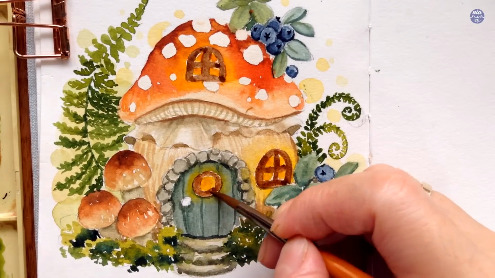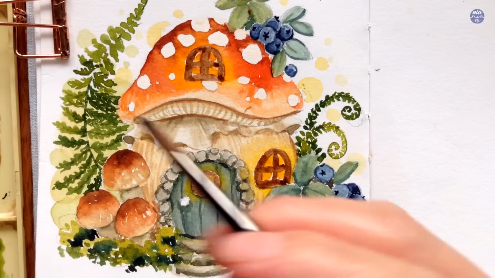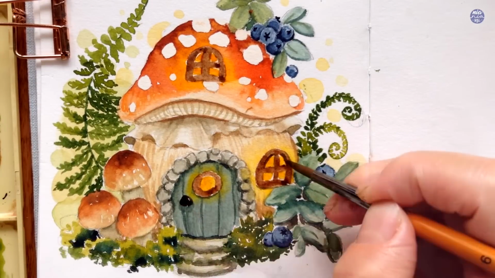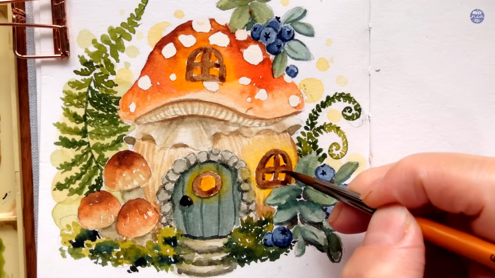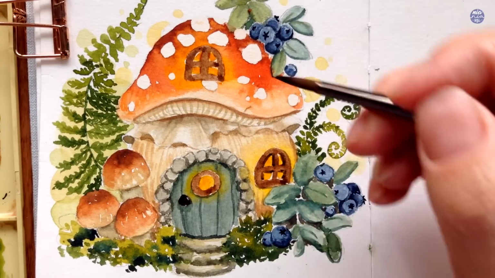For the doorknob, I'm using a thick consistency of burnt umber and Prussian blue. Then while I still have this dark brown, I'm also going to use it to lift the frame and give it some form by painting the visible sides.